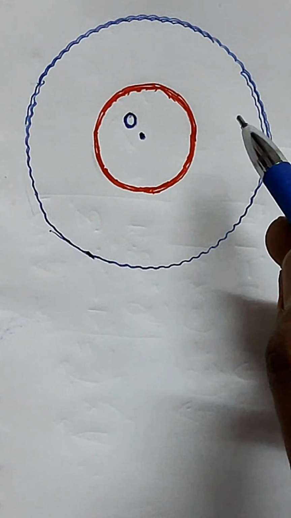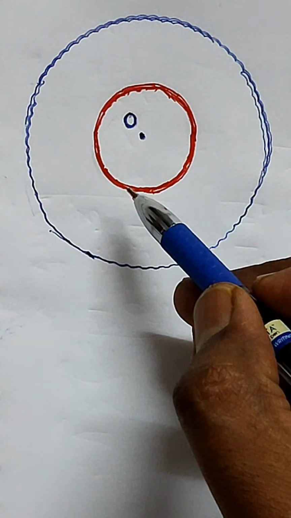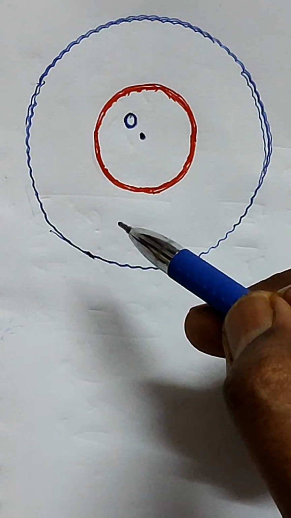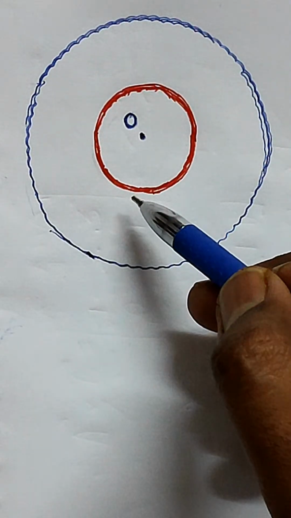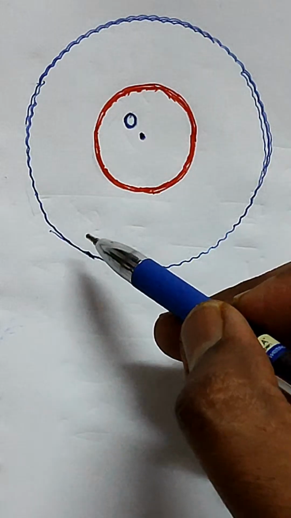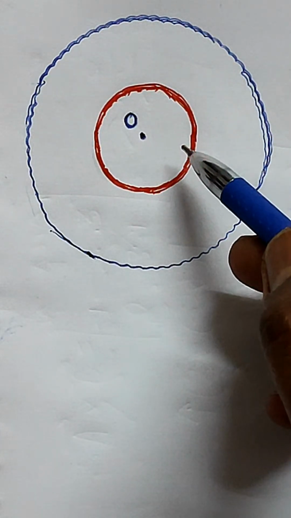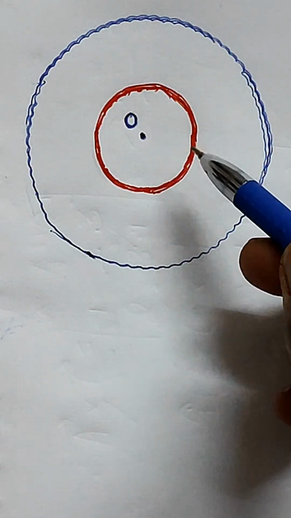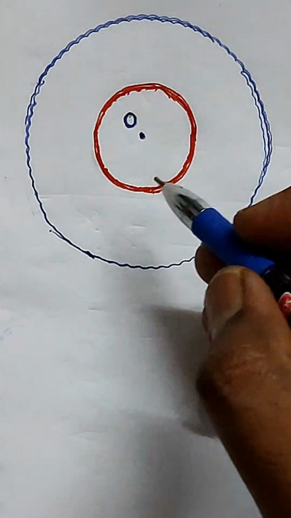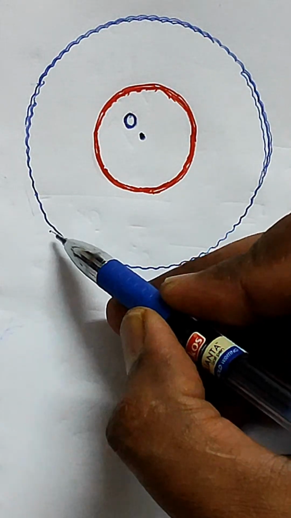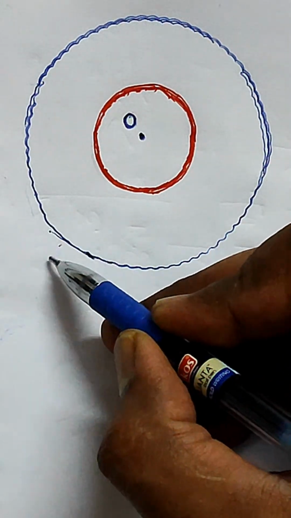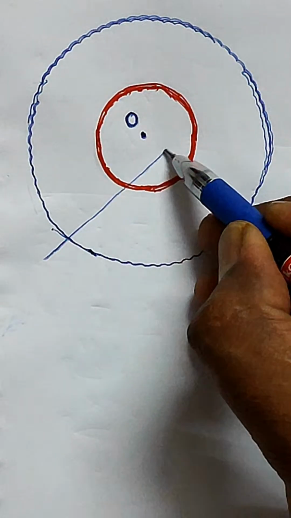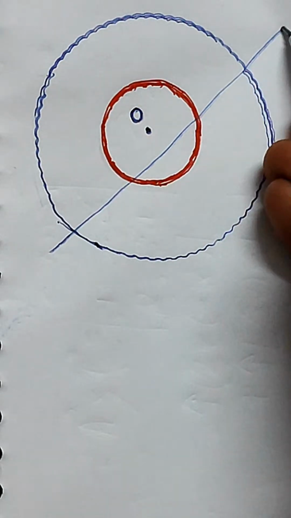Now the question asks: if a line intersects two concentric circles, that means a line is given to you which intersects circle 1 and circle 2, both these circles, at A, B, C, and D. That means, if this is a line, let us draw a line first. This is a straight line.